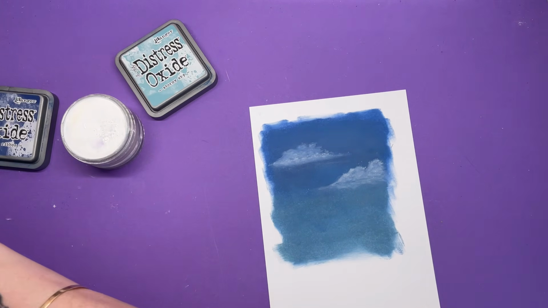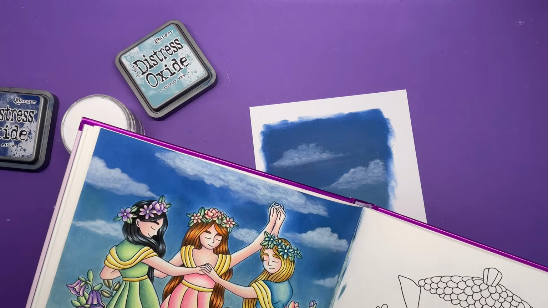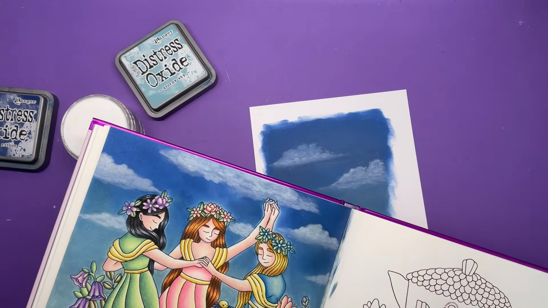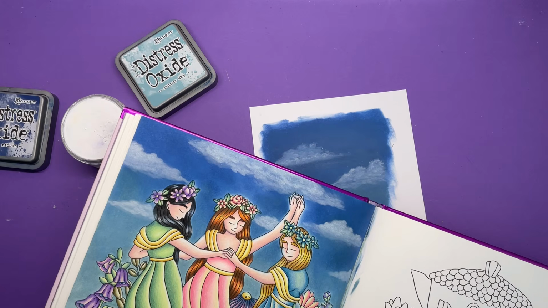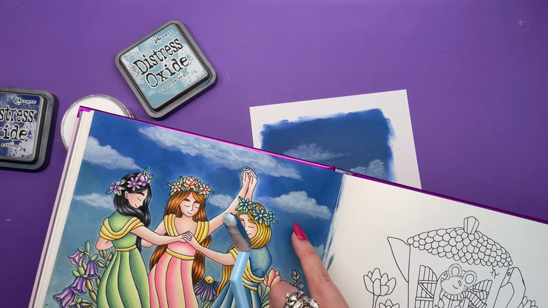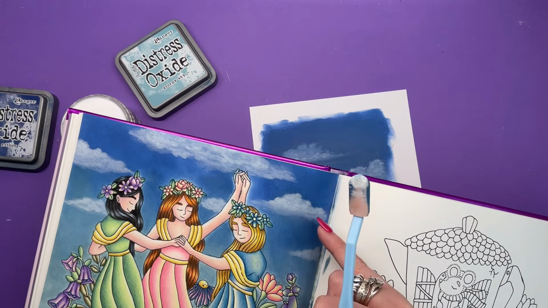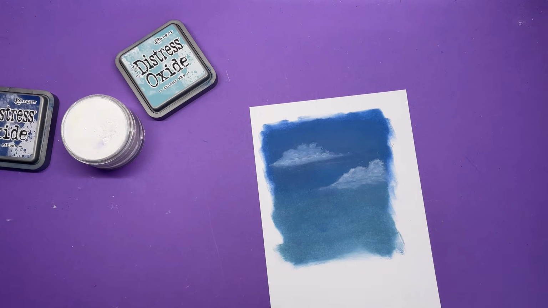So if I just show you again, you see what I mean? It's just that top cloud got out of hand, and that's why it's massive, because I kept adding to it and adding to it. But yeah, I think my favourite cloud on this page is probably going to be this one, because it's got that gorgeous blurred bottom, but it's also got quite crisp edges at the top as well. So really you just have to play with it.